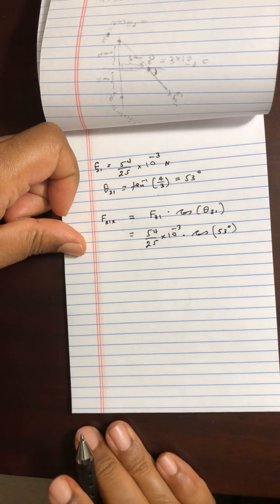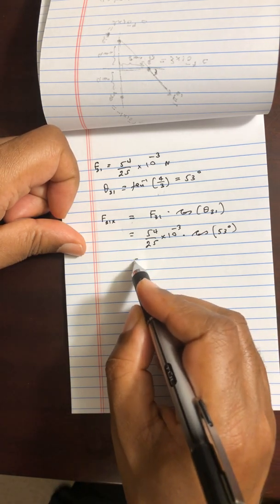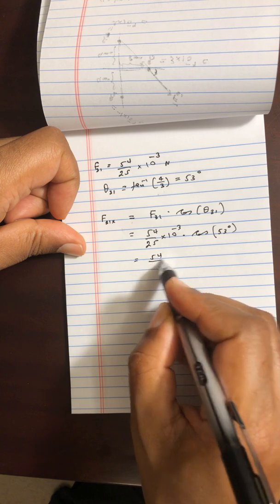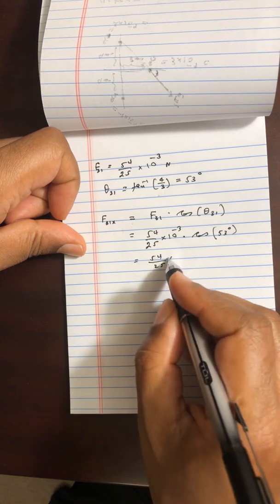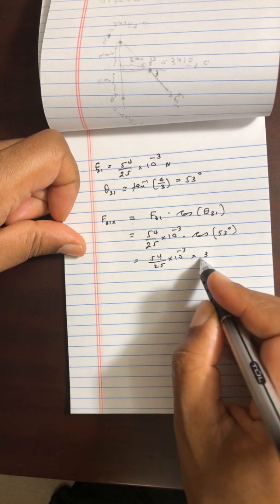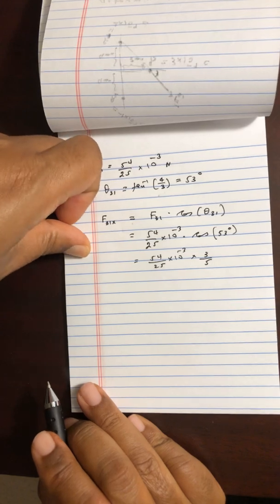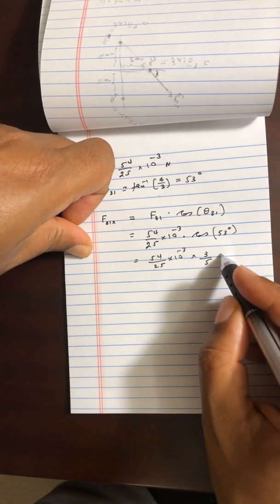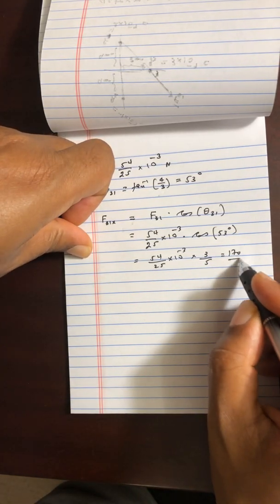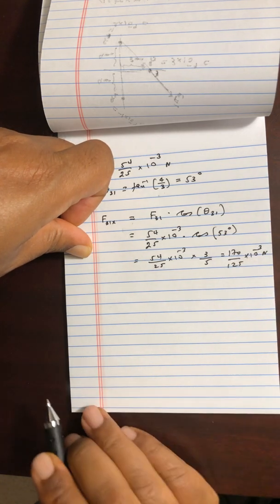The cosine of 53 degrees is approximately 0.6, okay, or 3 over 5. So we have 54 over 25 times 10 to the power negative 3, and then times 0.6 or 3 over 5. Okay, so you've got 170 over 125 times 10 to the power of negative 3 newtons.